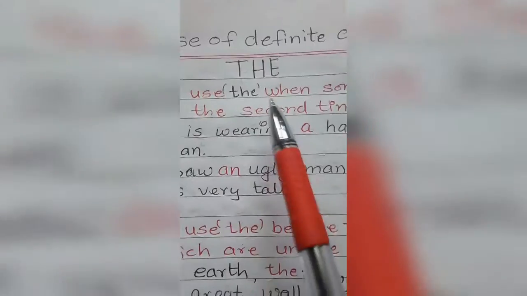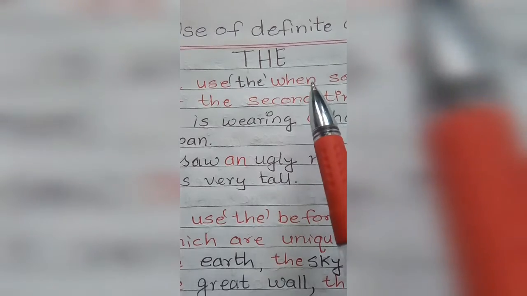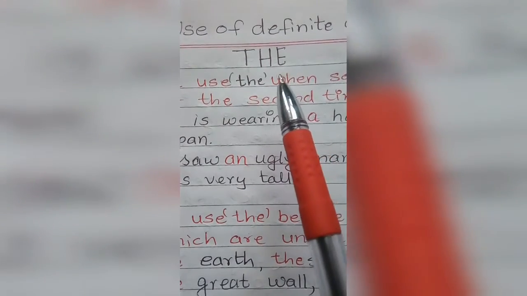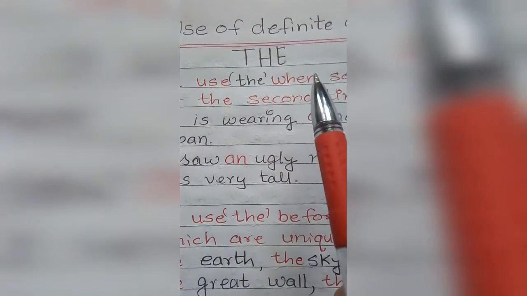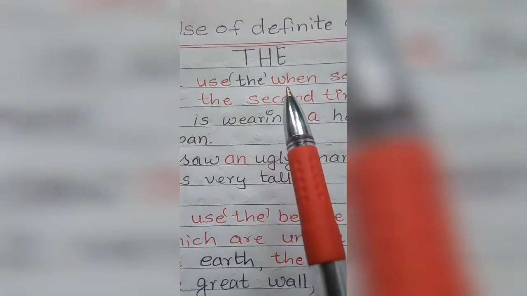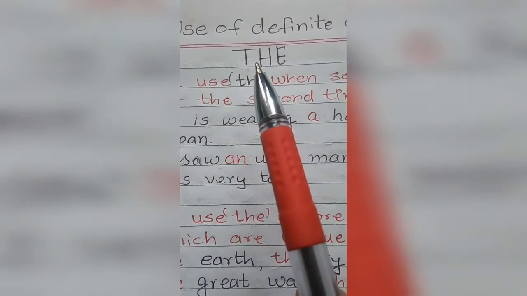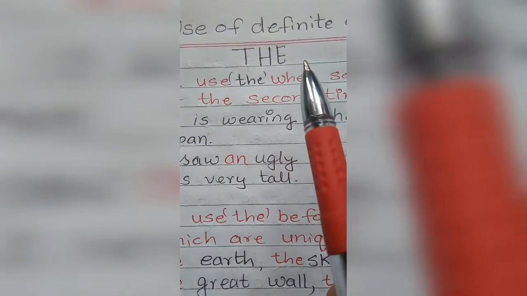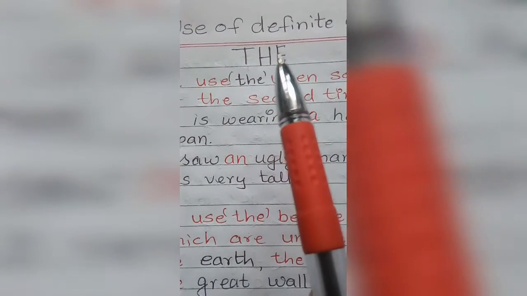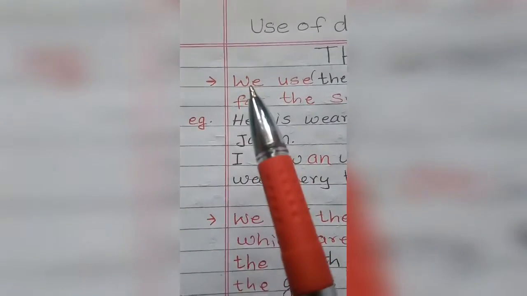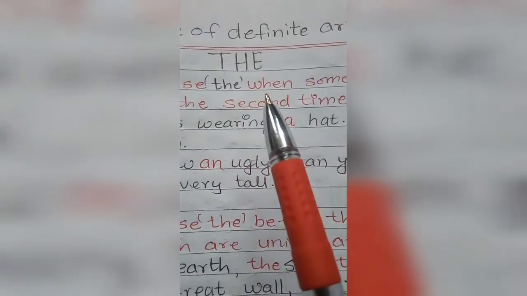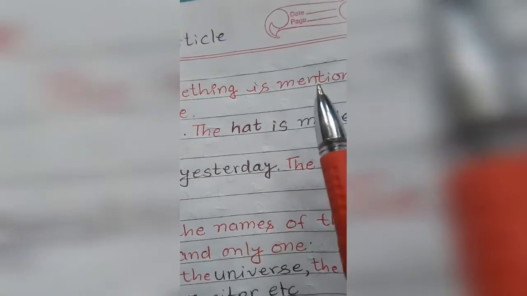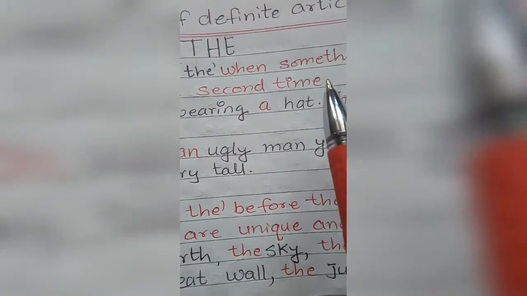Now look here, use of the definite article, that is "the". There are so many rules, but you have to read, listen and understand so that you can use the definite article "the" in the exercise at the time of need. Look here, we use "the" when something is mentioned for the second time.